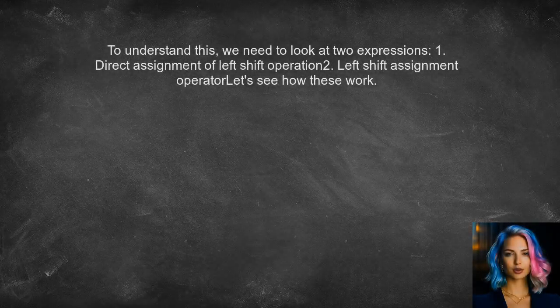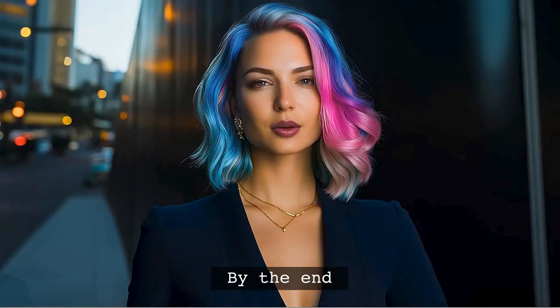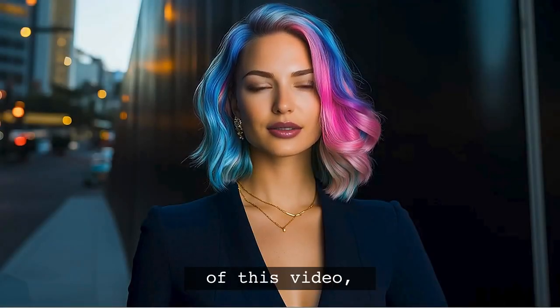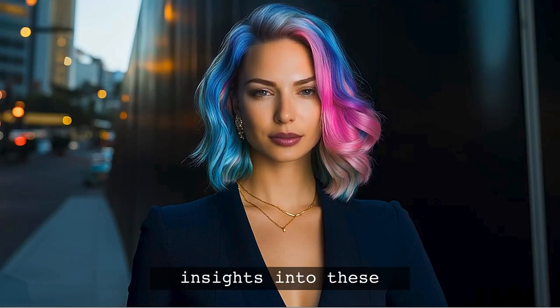To understand this, we need to look at two expressions. The first one directly assigns the result of the left-shift operation to a variable, while the second one uses the left-shift assignment operator. Let's see how these work. And stick around. By the end of this video, you'll not only understand the difference, but also gain insights into how these operations affect your variables.